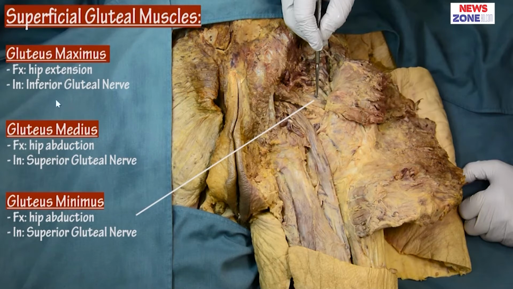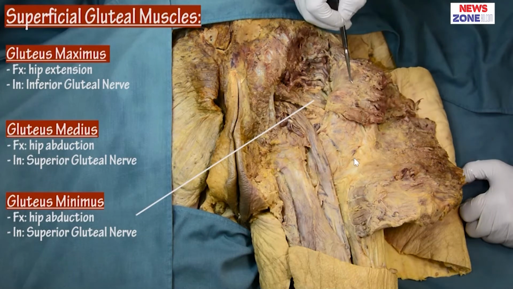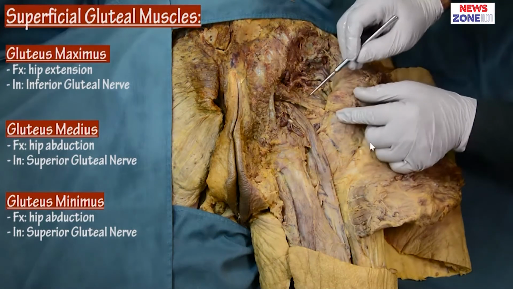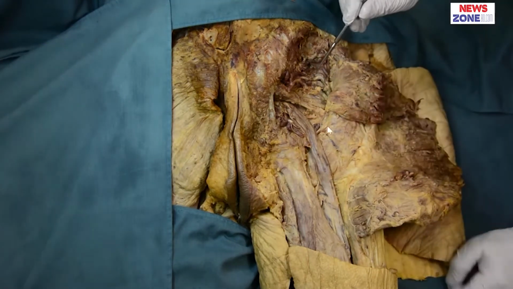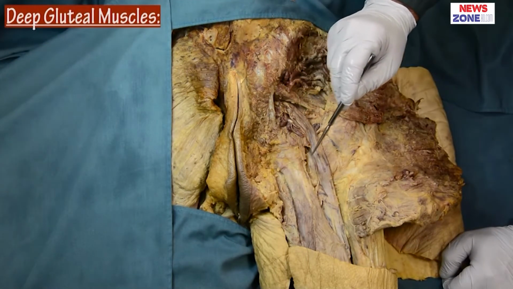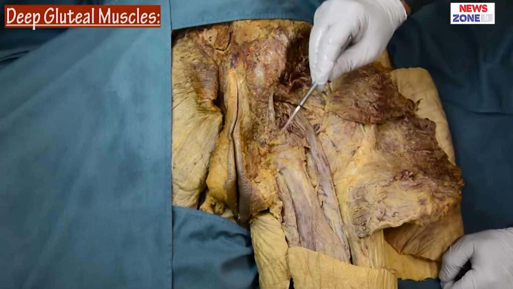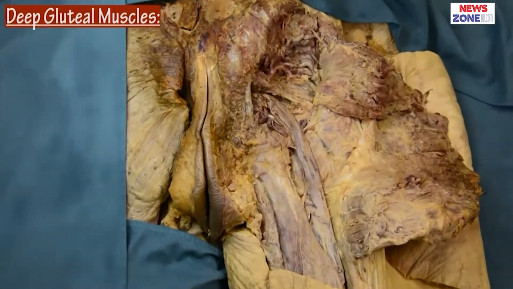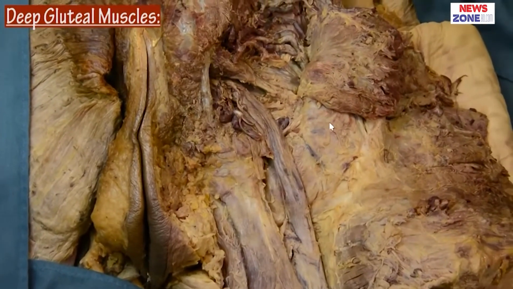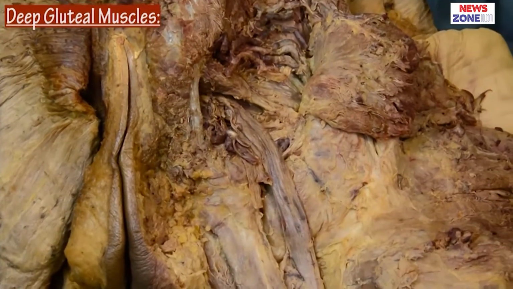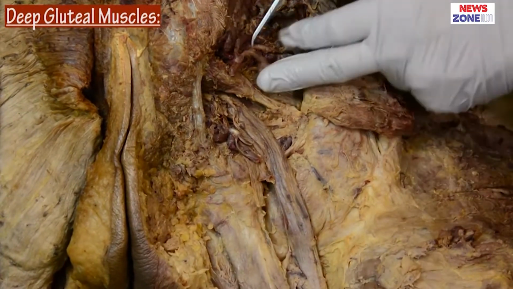So, three muscles, one after another. Gluteus maximus, nerve supply is the inferior gluteal nerve. Gluteus medius, nerve supply is the superior gluteal nerve, and the gluteus minimus, the supply is the superior gluteal nerve as well. Now, you can see this region also has some other structures. There are some muscles called deep gluteal muscles, present in the deeper portion of the gluteal region. So, we are zooming in a little to identify those muscles.